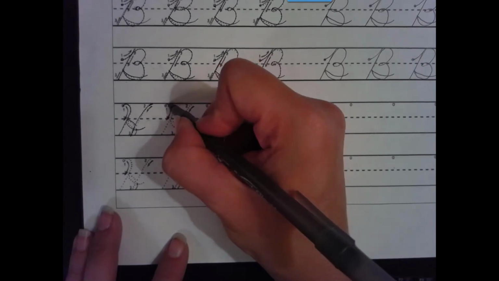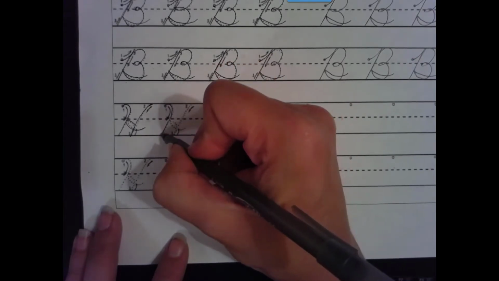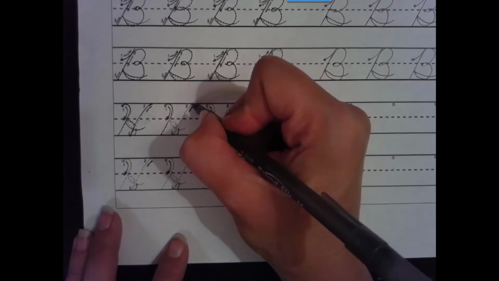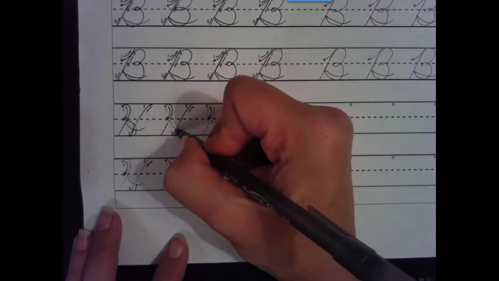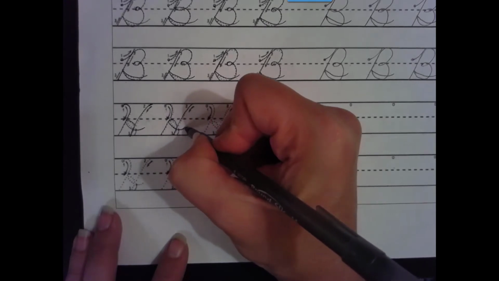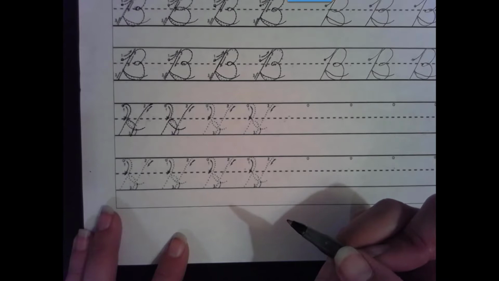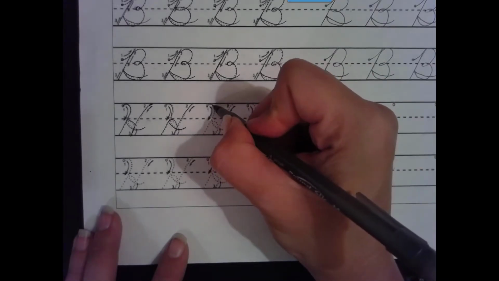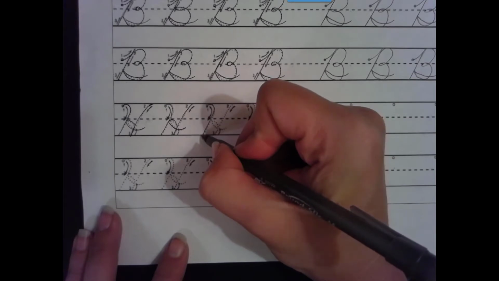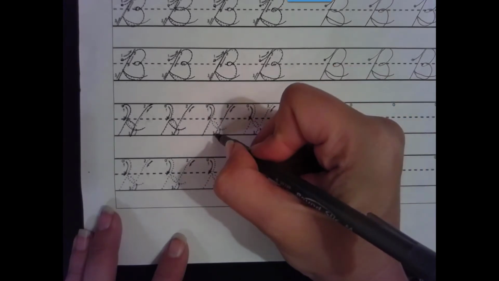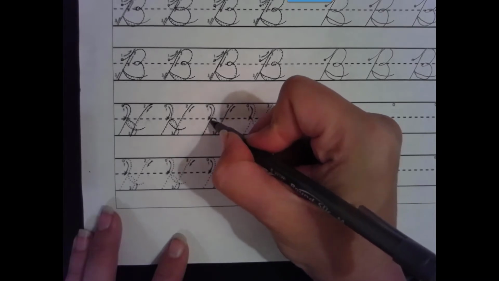So starting dot, I'm going to curve, touch the bottom, pick up your pencil, start here. I'm going to go straight down, retrace up, then we're going to loop around, make sure that loop touches that first line, and then comes across. Starting dot, all the way down, pick up your pencil, down, retrace up, loop around.